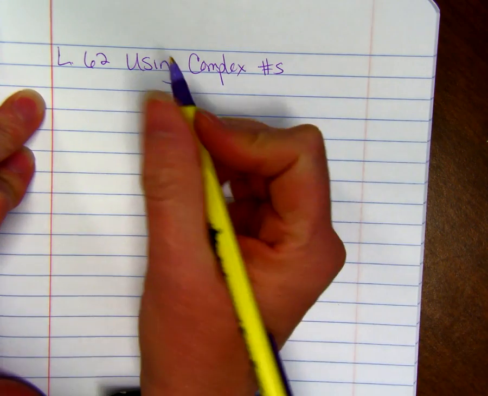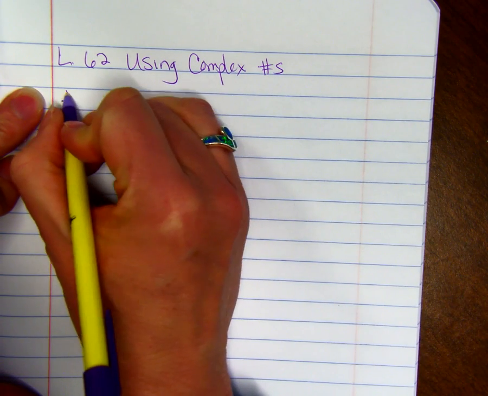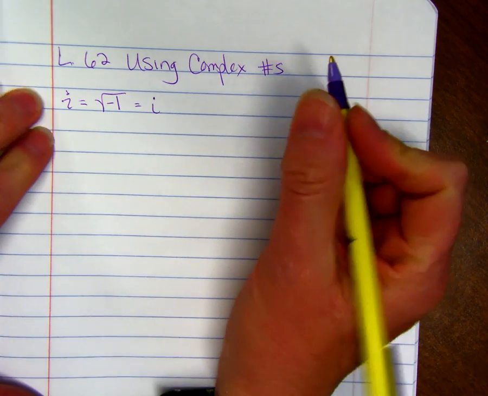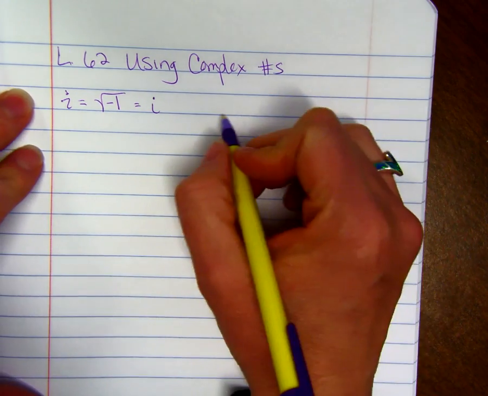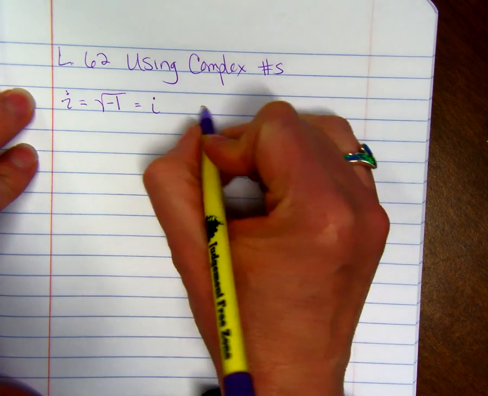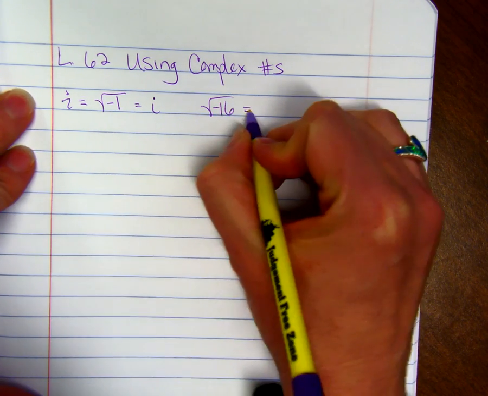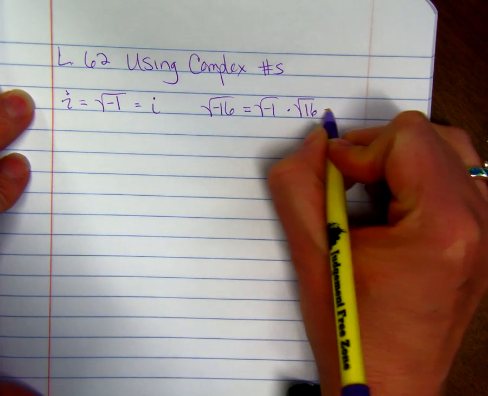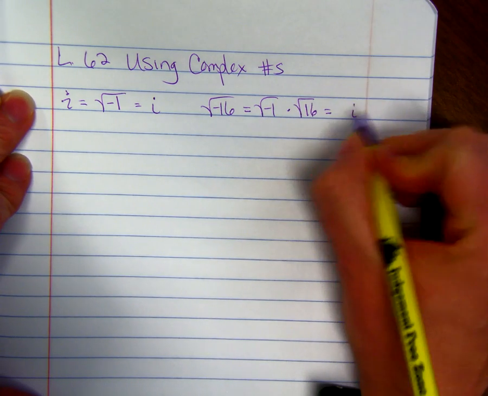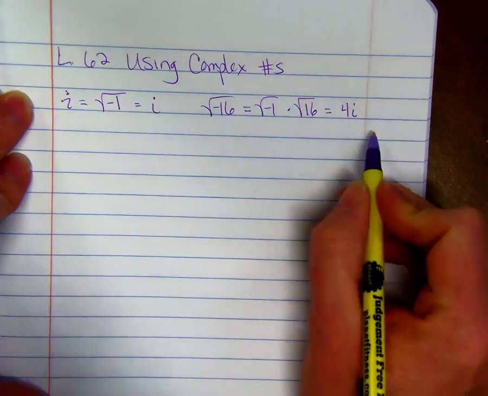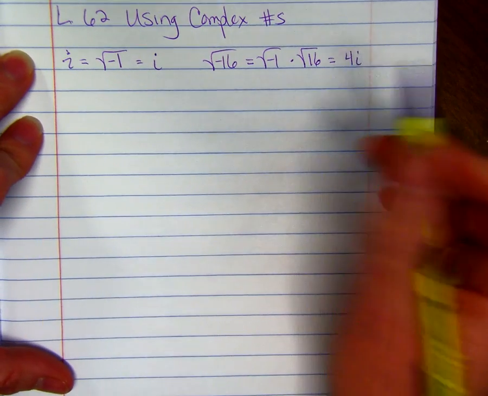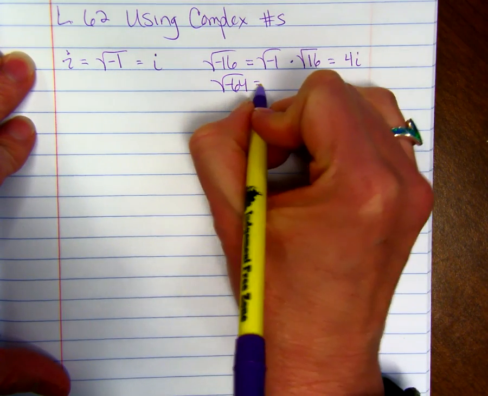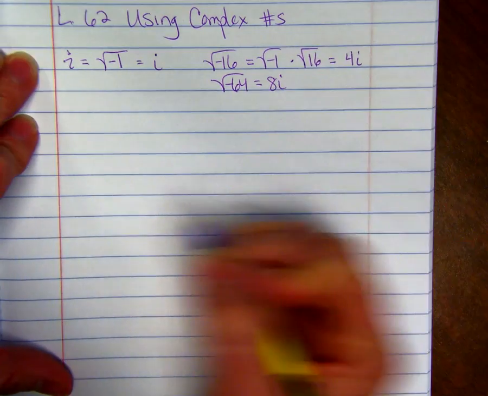So the complex number i is just equal to the square root of -1. It's the imaginary number. So if we had the square root of -16, that's equal to the square root of -1 times the square root of 16. The square root of -1 is i, and the square root of 16 is 4. So we write a coefficient of i in front of it. So the square root of -64 would be equal to 8i.